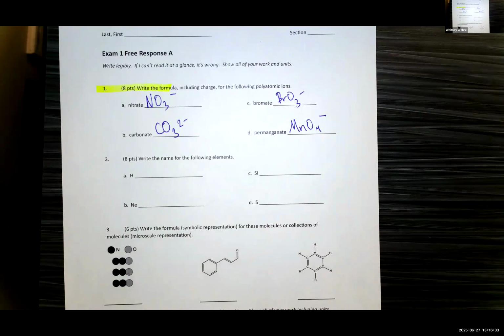So at least guess. If you're going to do this, don't leave it blank. Do something, guess something. The more partial credit, the better. Typically the charges are going to be between -1 and -3, so you just have to figure it out based on that. But I highly recommend going into our Canvas site. Under the module for homework, I have a practice activity for polyatomic ions. I also have a polyatomic ion quiz that needs to get done before Wednesday.